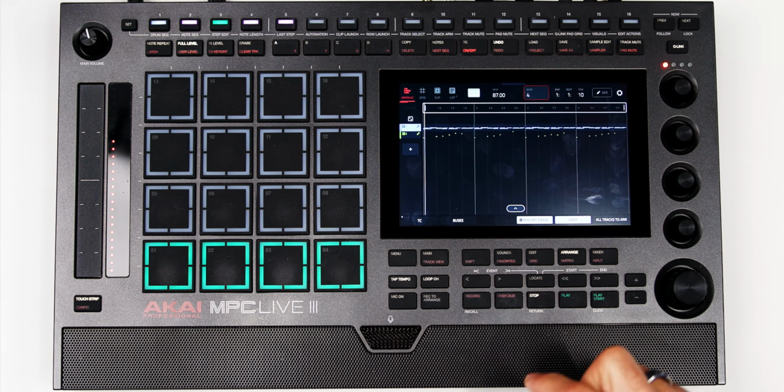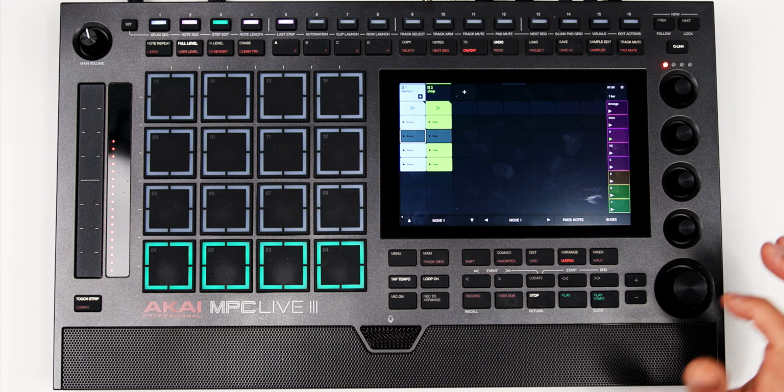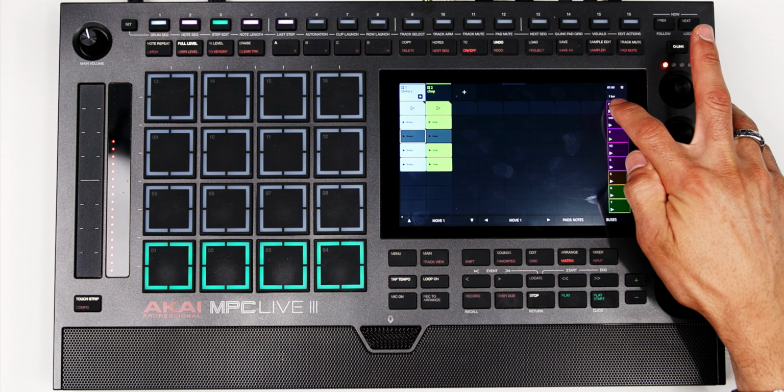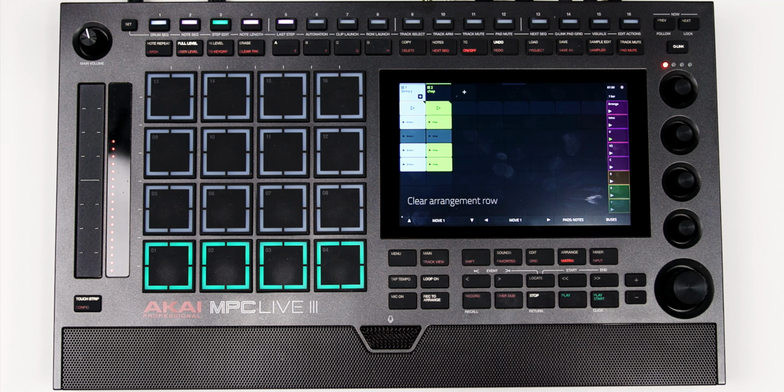Why? Because now I have an intro, I have a verse, and I have a chorus. I want to lay all that down right here on this arrangement. What I want to do is I'm going to go to my clip matrix. I'm going to go up here where it says arrange, long press that, and I'm going to hit clear. So we can delete everything we have on our arrangements.